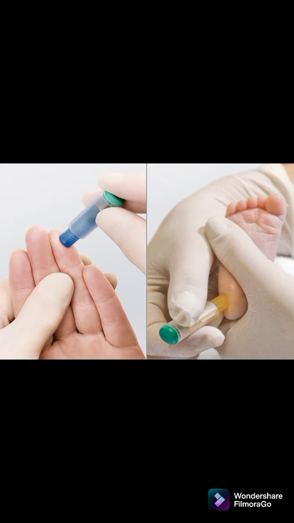Skin puncture sites are the finger for adults and older children and the heel of infants and younger children.